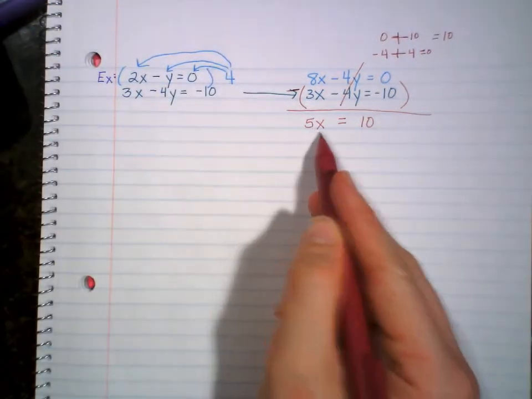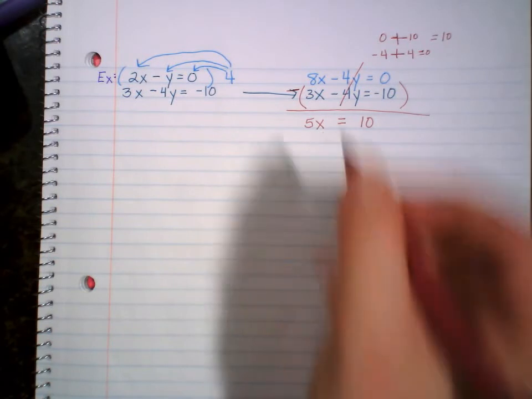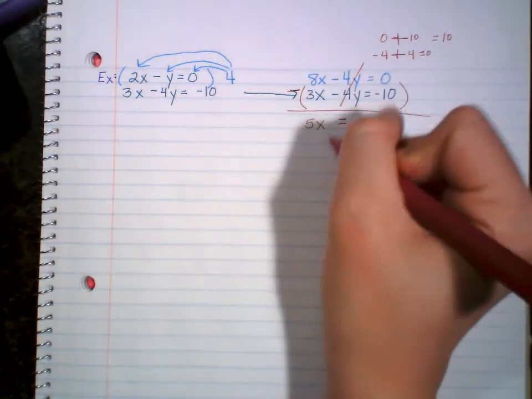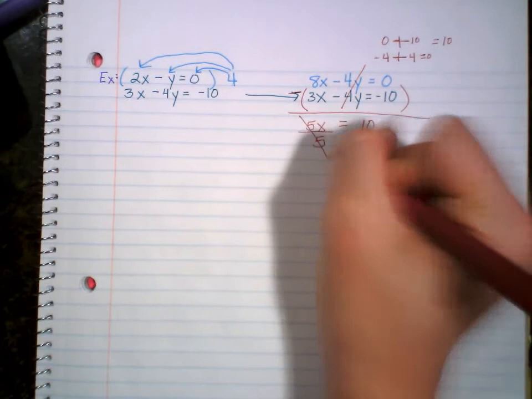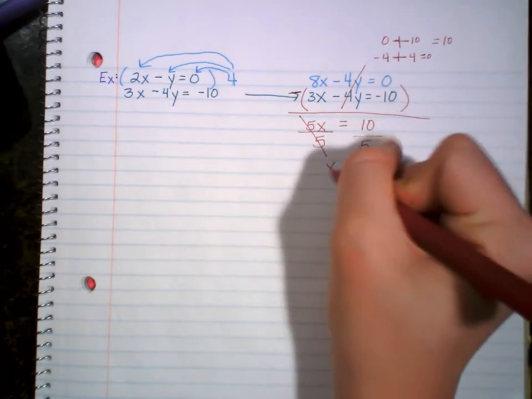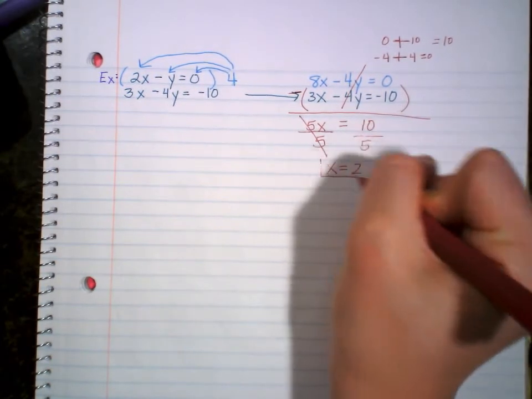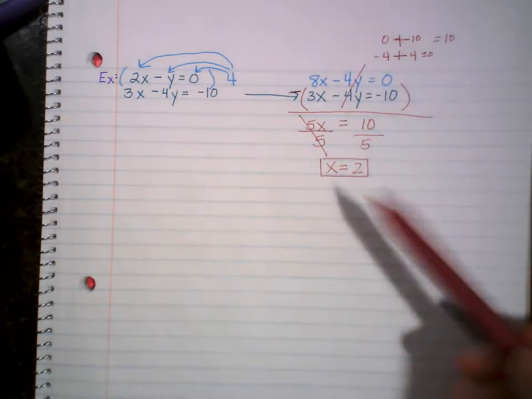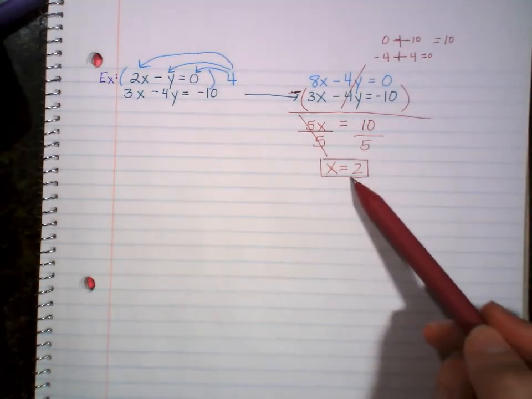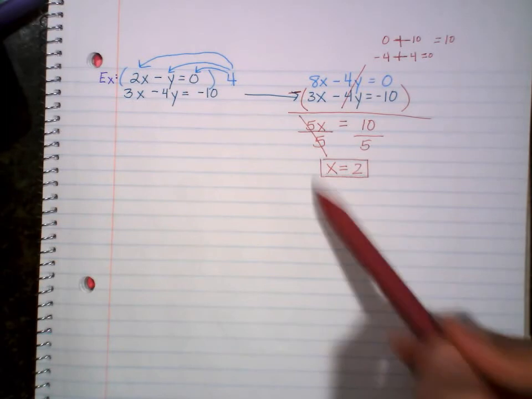All right, so 5x equals 10. 5 times some number equals 10. We know it's 2. All right, so we got to divide by 5. Divide by 5. X equals 2. All right, so we solved for the remaining variable. That was step 3. Step 4, plug it in.